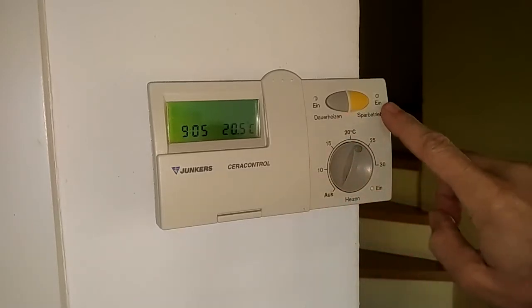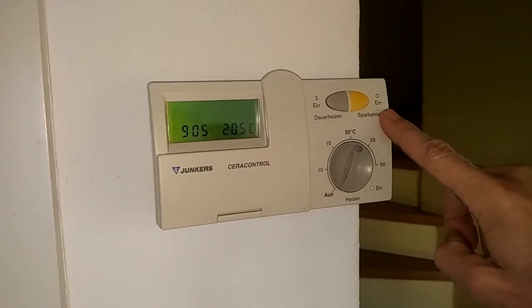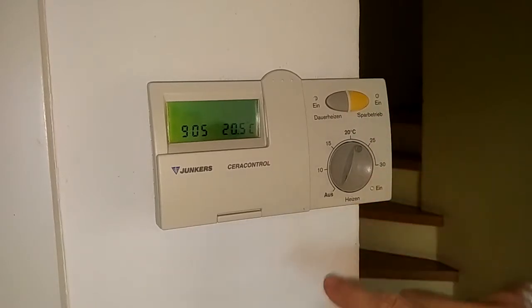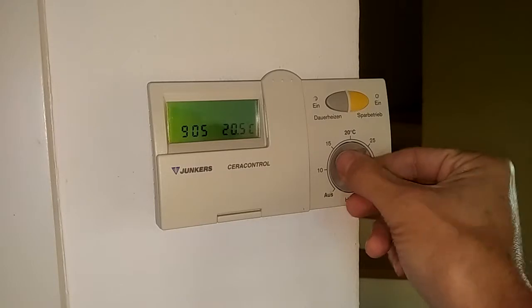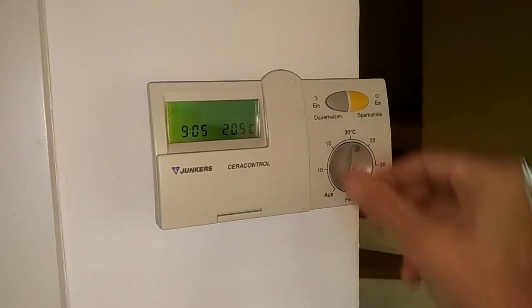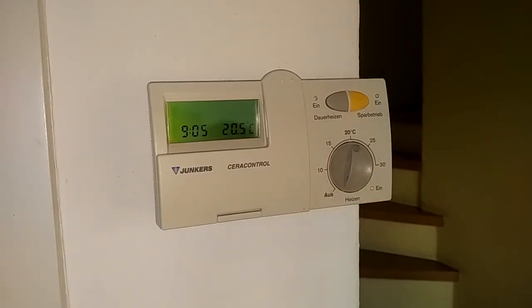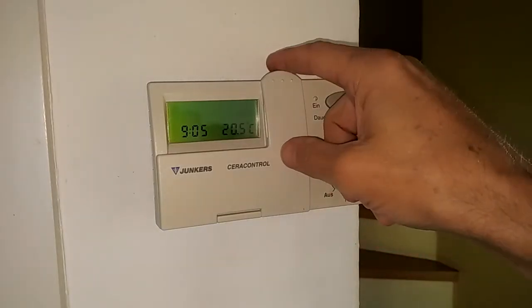None of these lights is lit, which is fairly okay. So this is the temperature you have during the time you're in the house. The heating will go up to that. But there's another possibility.